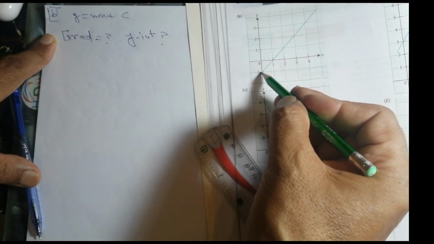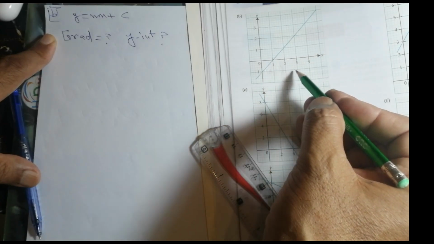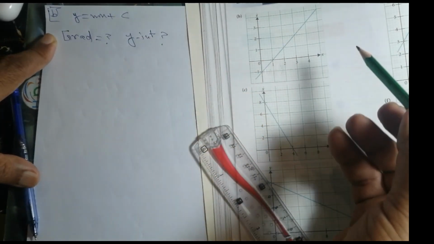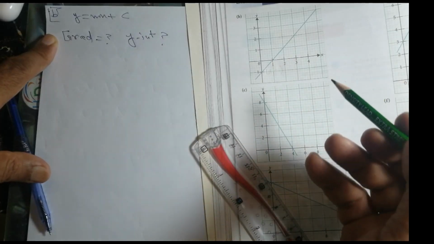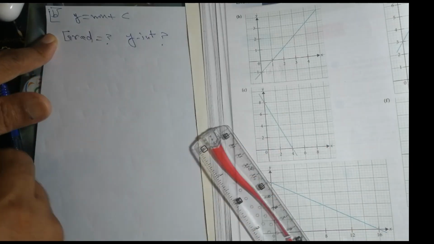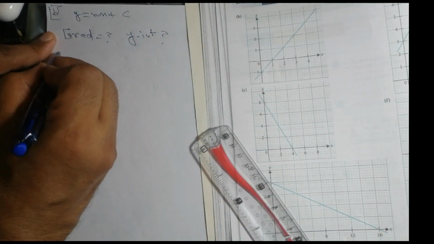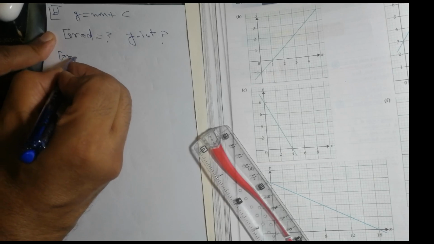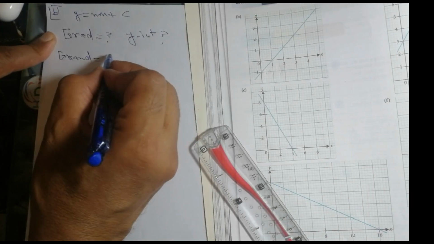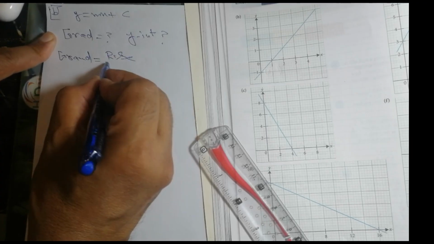Even if we take this point, we see horizontal distance 1, 2, 3, 4, 5 and vertical 1, 2, 3, 4, 5, so vertical over horizontal is 5 by 5, that will be 1. So in every case the gradient will be 1. So gradient equal to vertical change or rise over run.